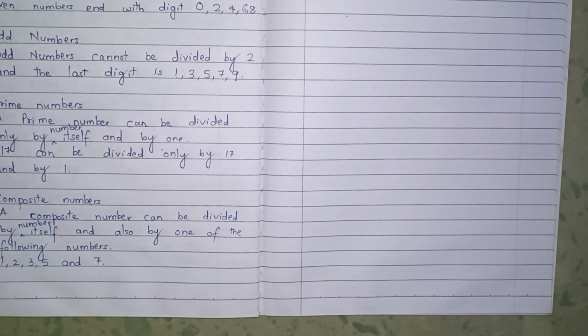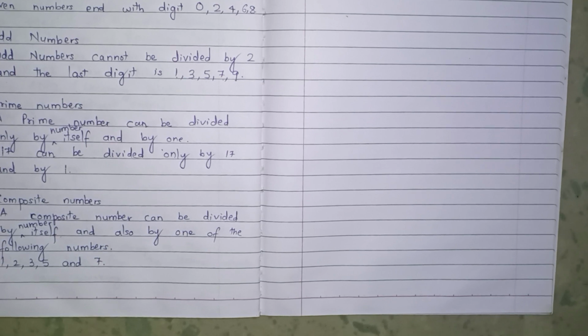Composite numbers. A composite number can be divided by number itself and also by one of the following numbers. Example, 1, 2, 3, 5 and 7.